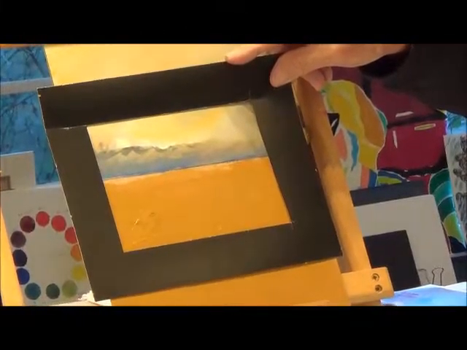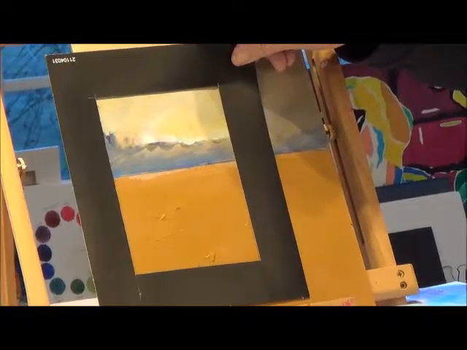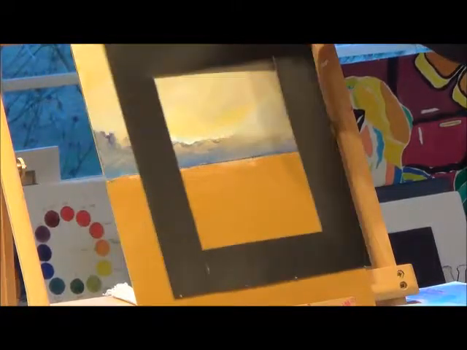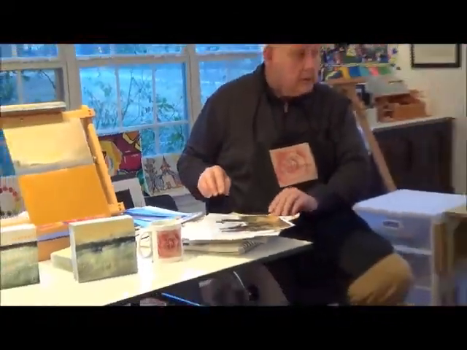Or coming down in this case, or if I wanted to move it over to this or up into this. So these are handy things to remember when you're trying to come up with a composition.